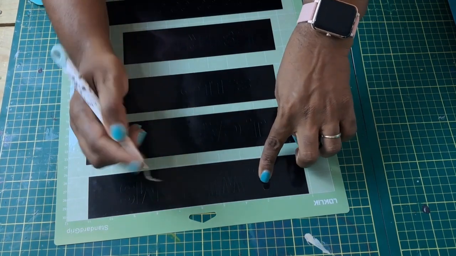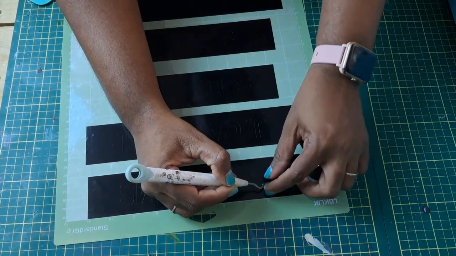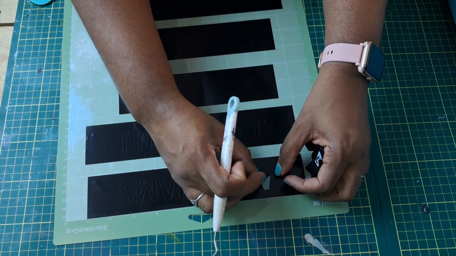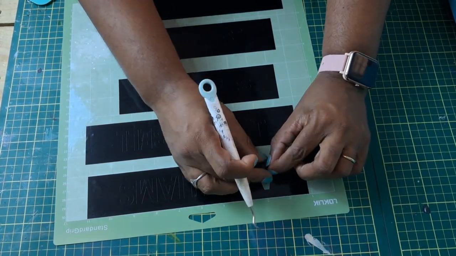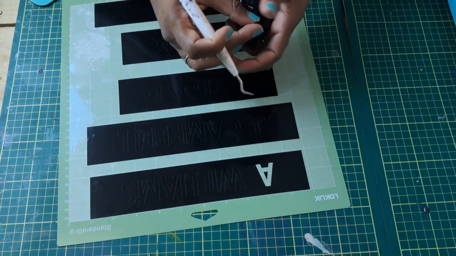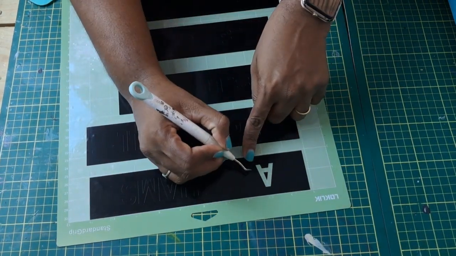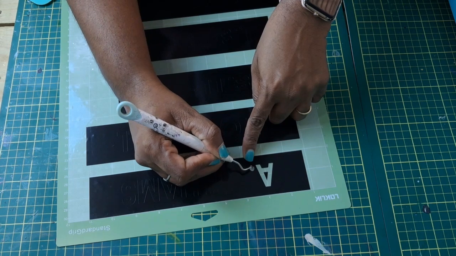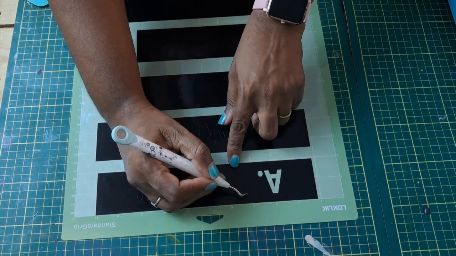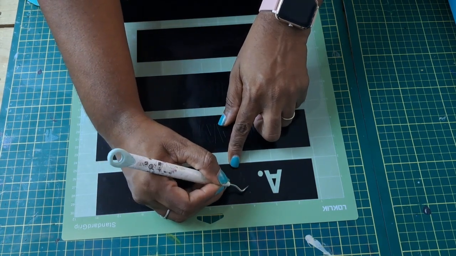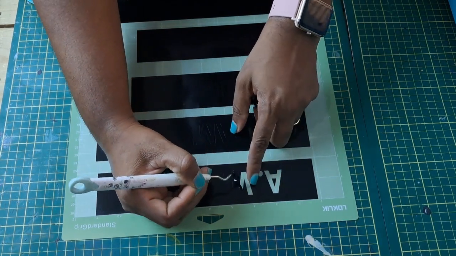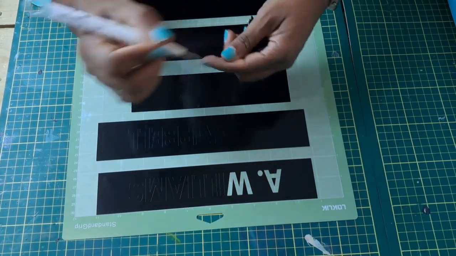So just making sure to keep the middle pieces of my letters down. That's always the challenge. It's weeding great. Just trying to see the lines. All right, no issues.